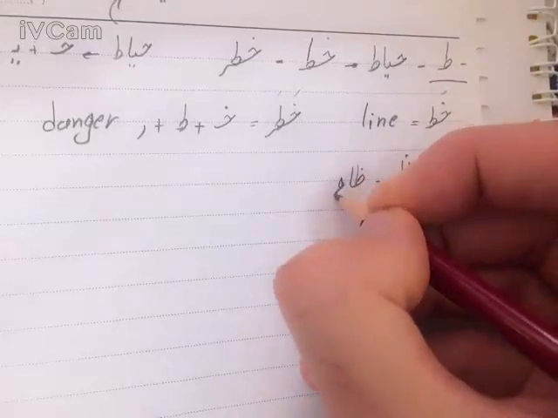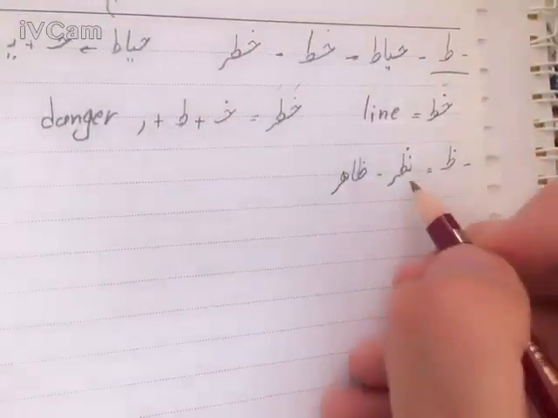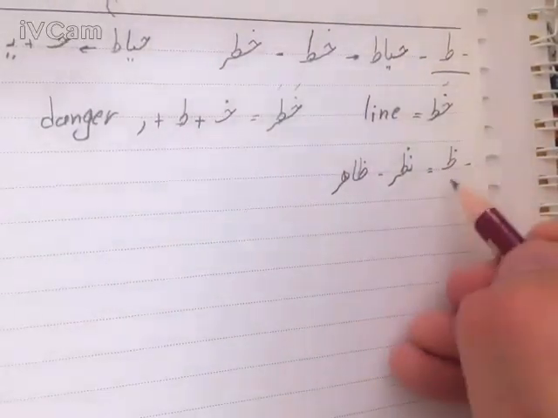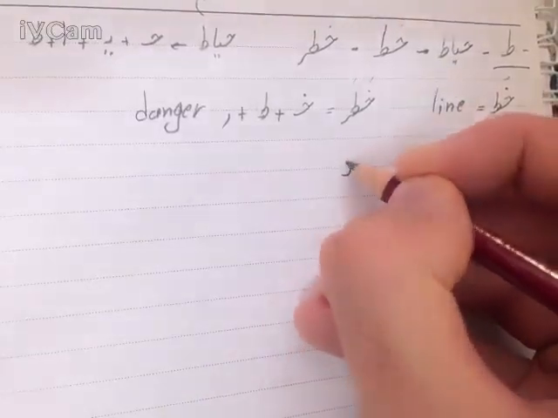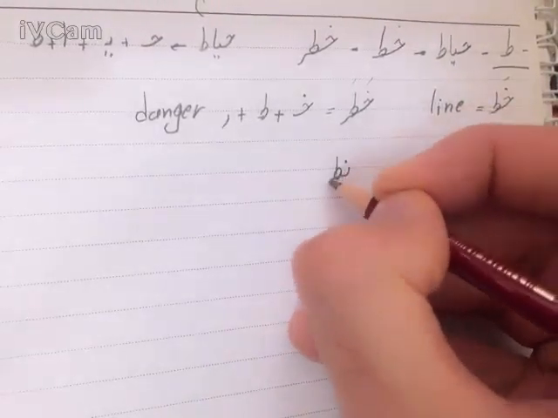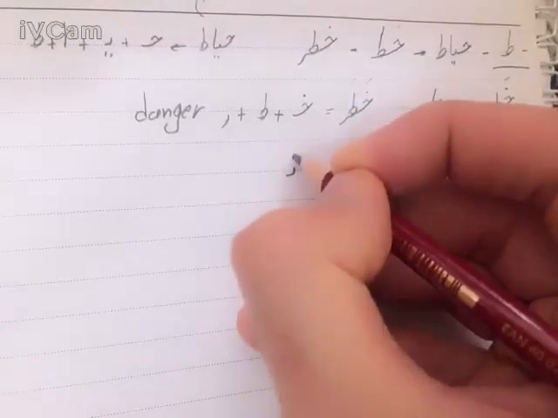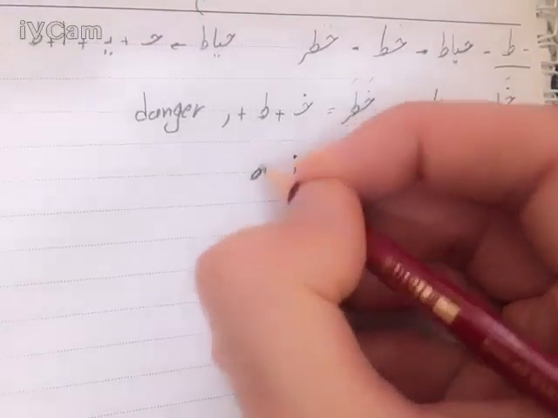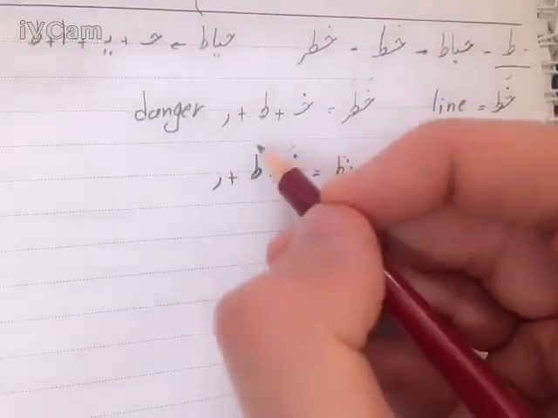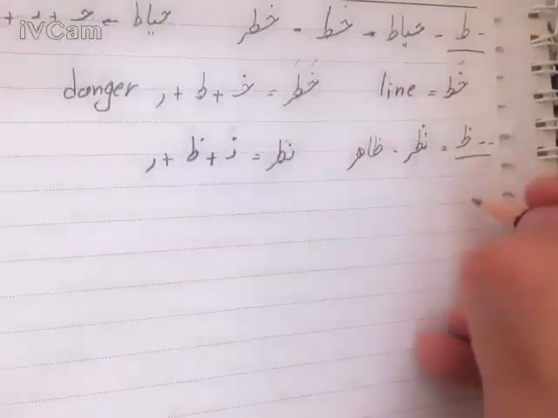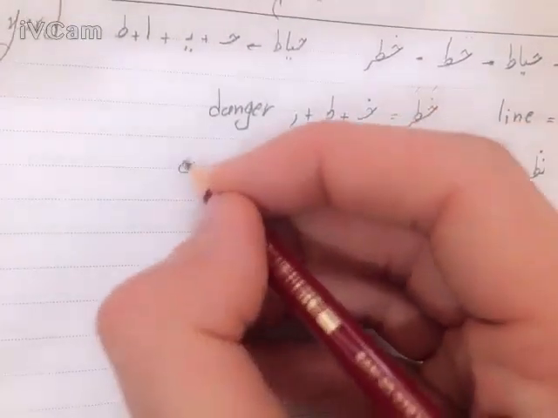Zahir means your appearance. So let's see how it goes. Nazar would be ne plus ze plus re. Nazar, which is opinion or comment.